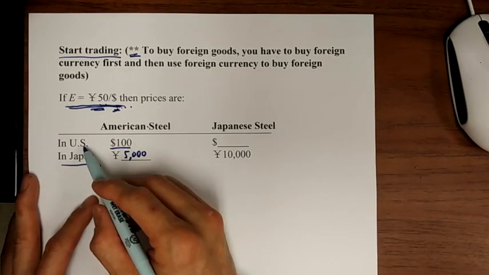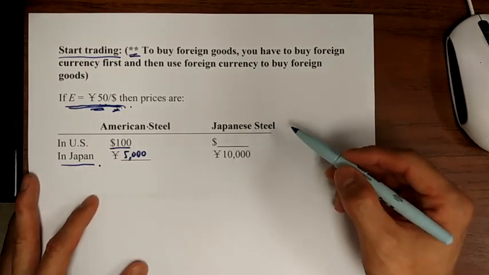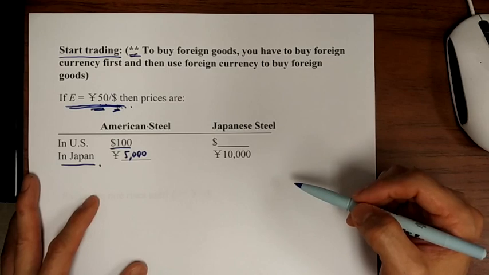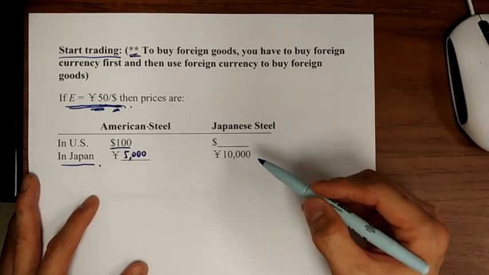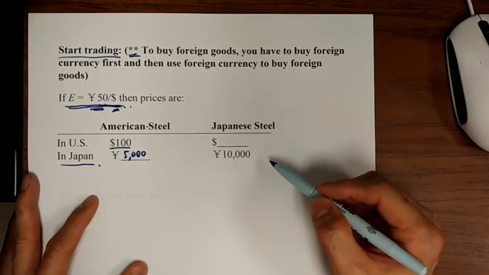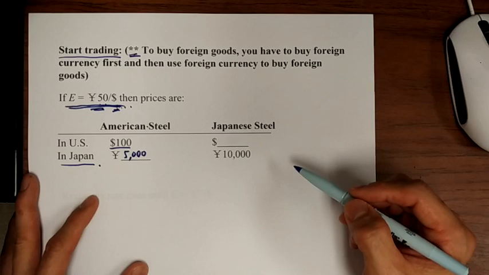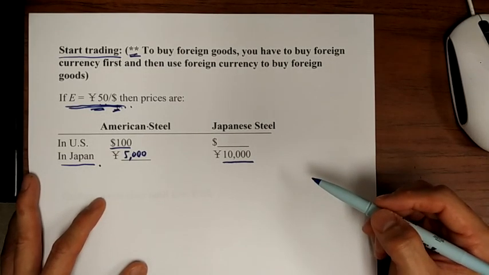Now, in the US, if you want to buy Japanese steel, what do you have to do first? The answer is buy Japanese yens first. How many Japanese yens do you have to buy for a ton of Japanese steel? The answer is 10,000 yens.